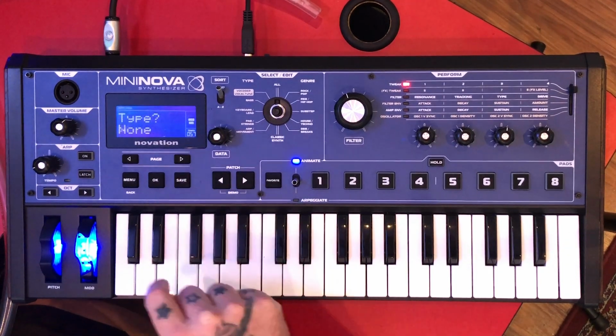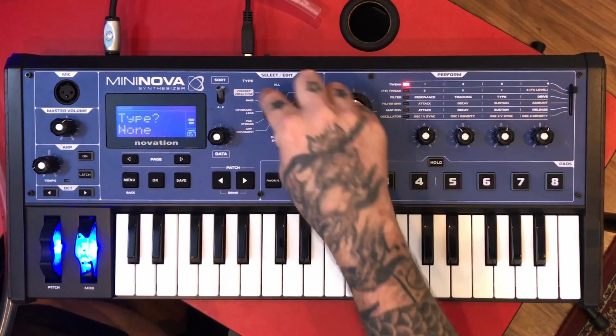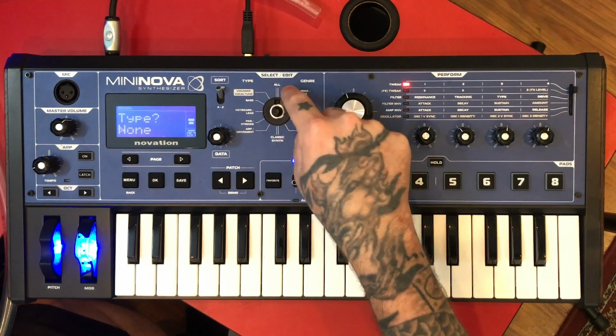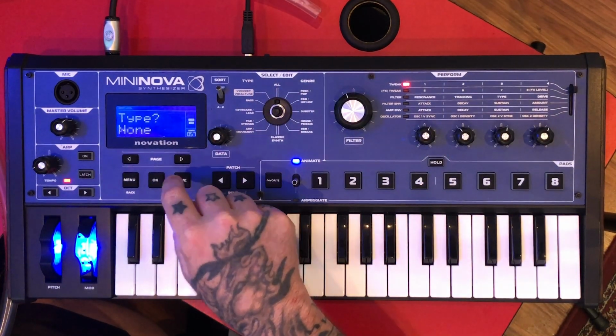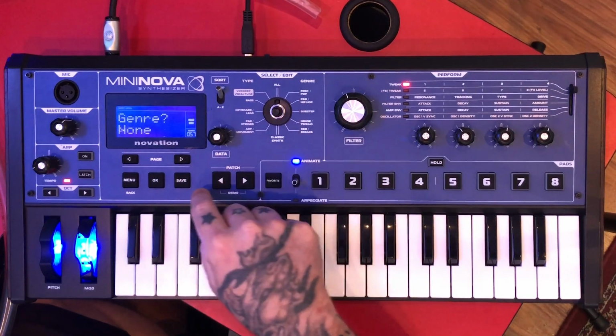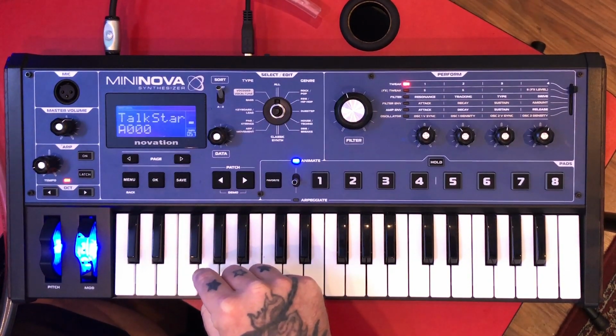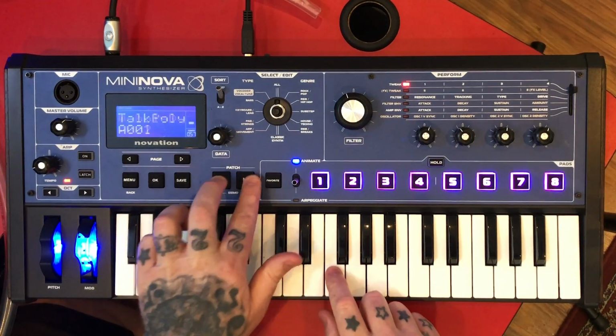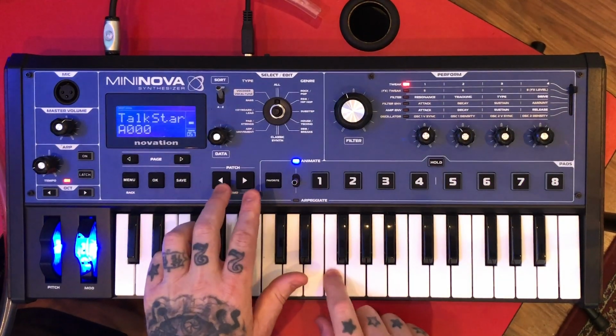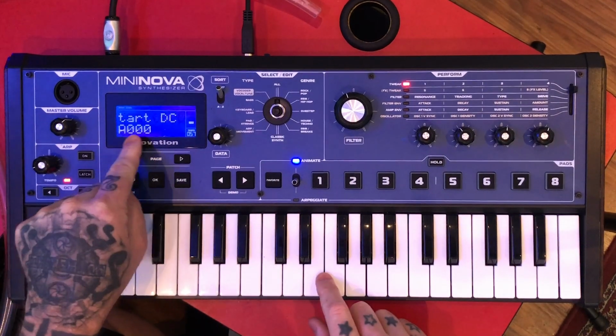So hit save again. Now you can save it as a type. We have these types right here. I don't really want to give it a type. Hit save again. Genre, I don't care. And there we are. There's your Talkbox patch. You can go through the other ones and see. It's now saved on A000.